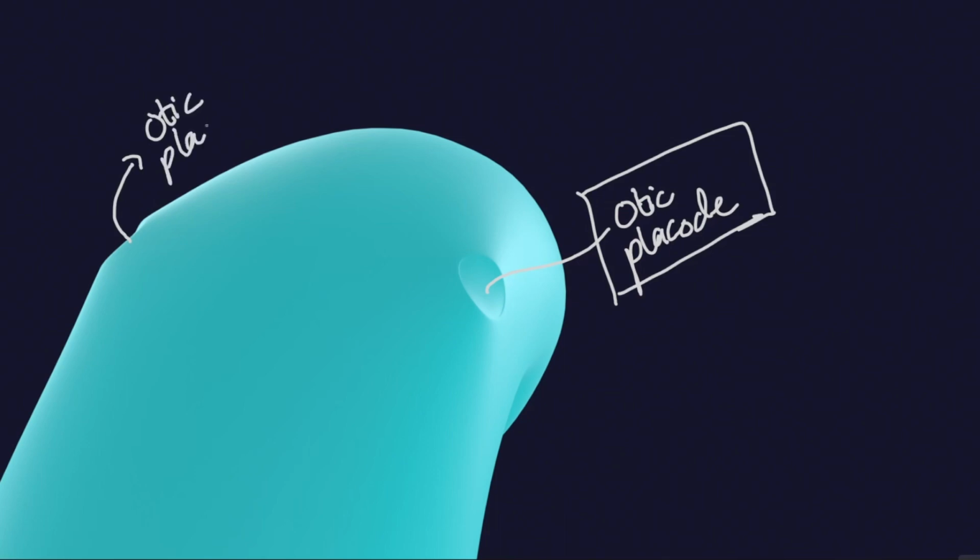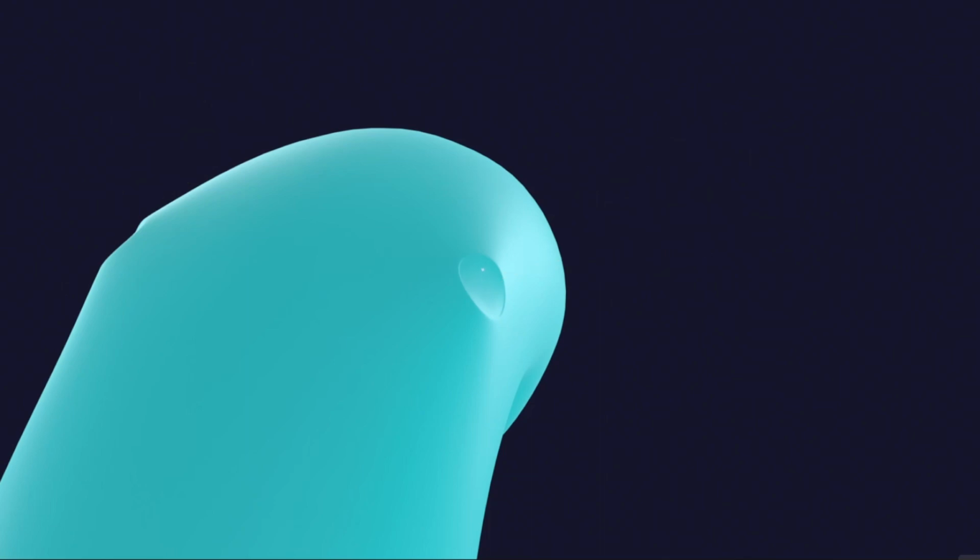Now this otic placode is going to form almost all of the internal ear, except the outer covering, the otic capsule that we will discuss later. Most of the internal ear develops from the otic placode. This ectodermal thickening will invaginate inward. And please remember that they develop at the level of hindbrain or rhombencephalon. So they will invaginate inward within the mesenchyme.